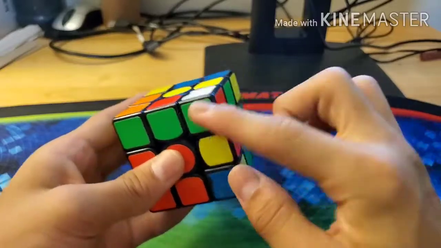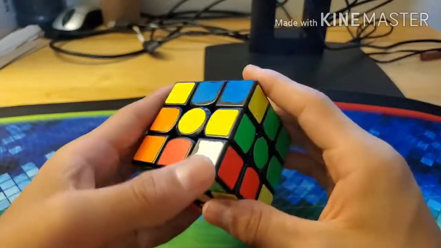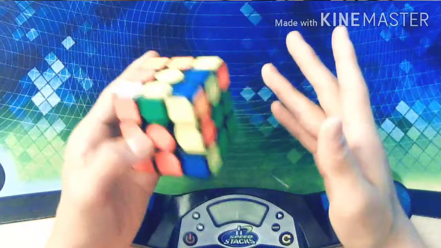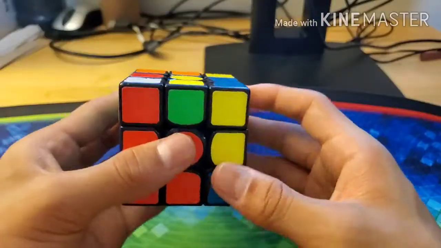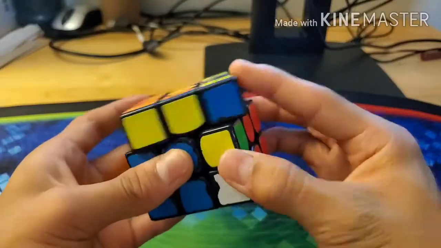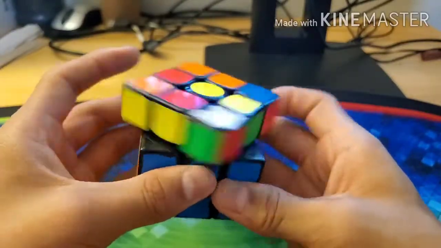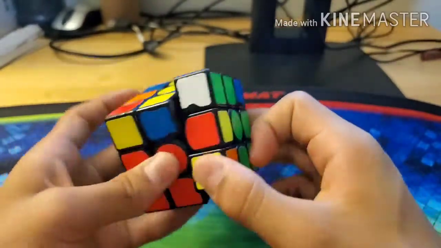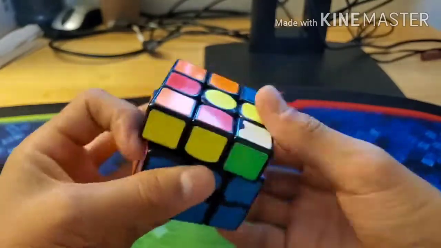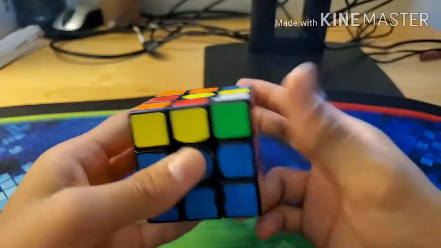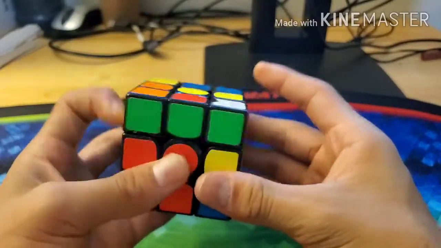Now, here is one more, the last F2L pair, the last special case for advanced F2L. Usually, once again, you would rotate and disconnect that, and put that over there, and then connect that, and bring it over like that. But that takes a long time, so you obviously don't want to do that right here.